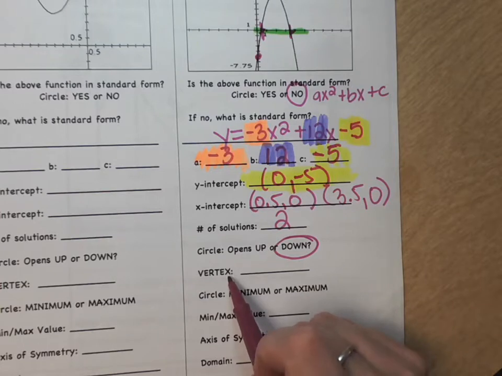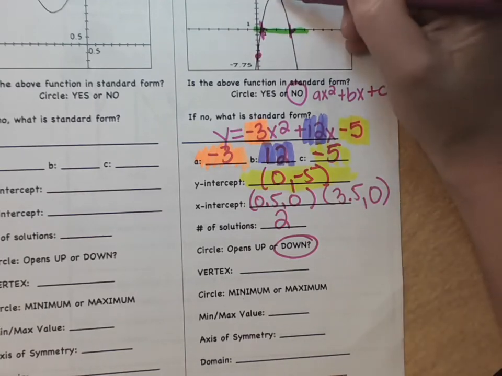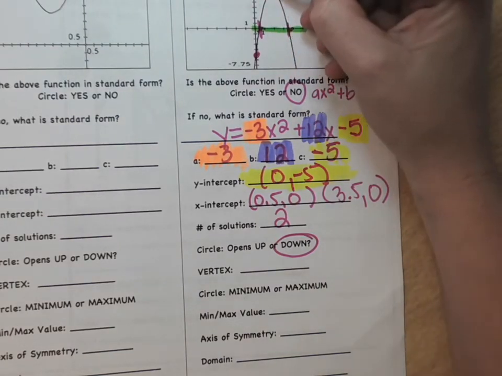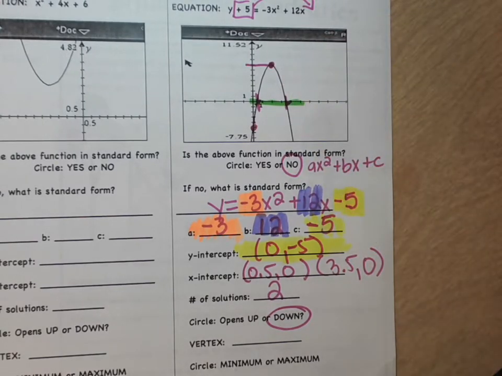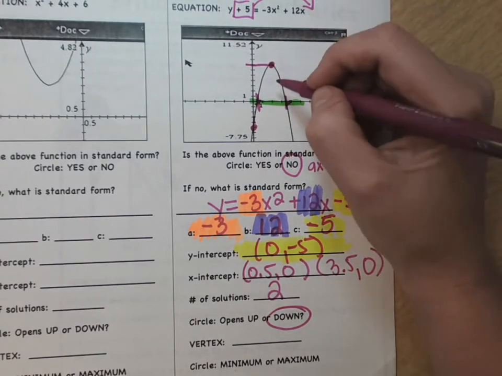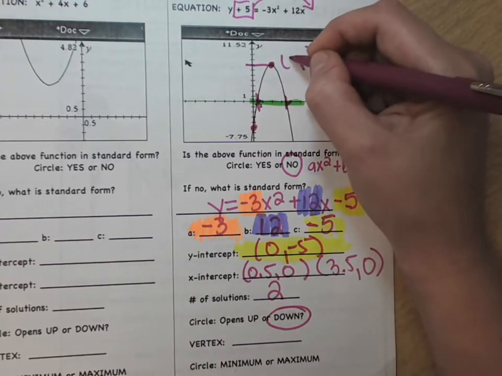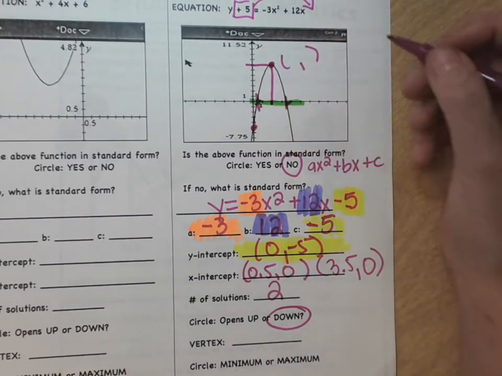Okay, now we're going to try to find the vertex. The vertex is either the top highest point or the bottom lowest point of a quadratic. To do that, you can look here on the picture to find the vertex. This right here is the vertex. That is the top point. So you can count over and find your x and then your y to get your answer.